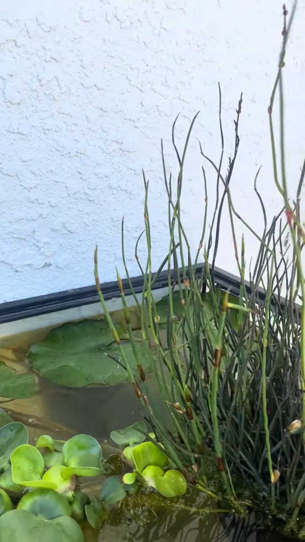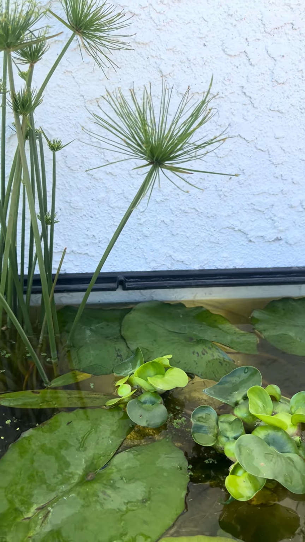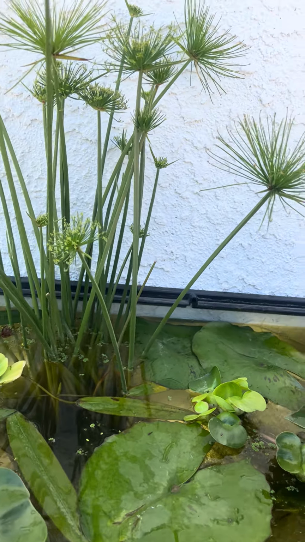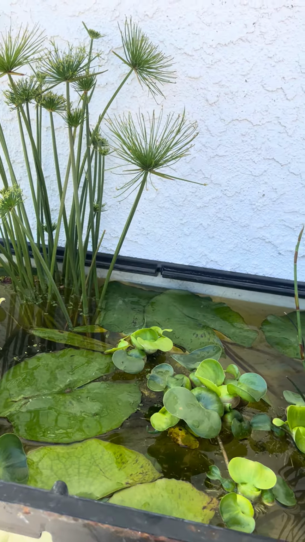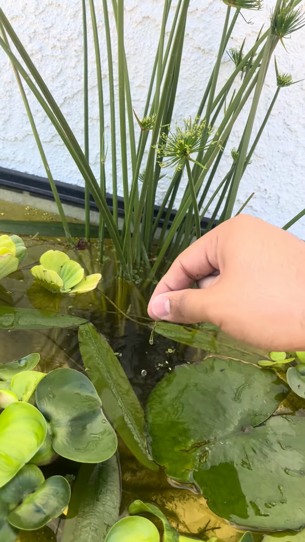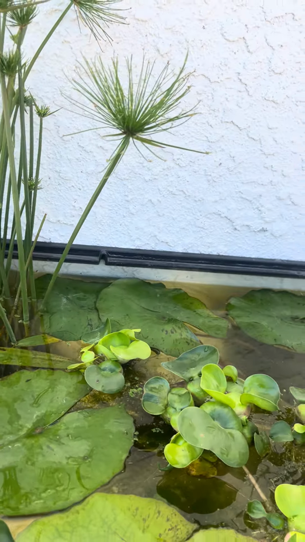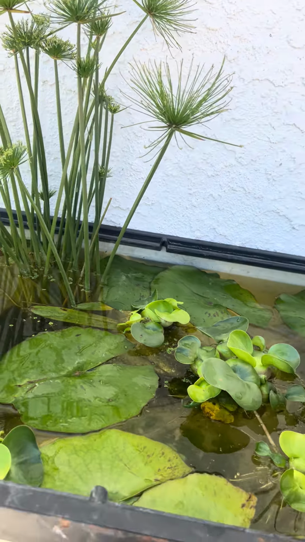The algae will outcompete the other plants for resources and take away all their nutrients, their oxygen, their sunlight, all factors essential for the survival of these plants. So I'm trying my best to get rid of some of this algae. It's very hard because it grows very fast. Like I mentioned earlier, it's in the perfect conditions for growth.